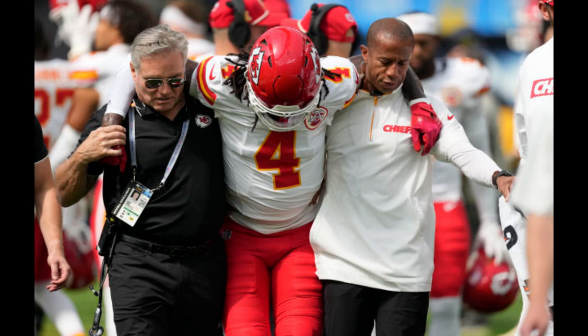Sunday afternoon, Kansas City receiver Rashee Rice is carted off the field after a right knee injury.